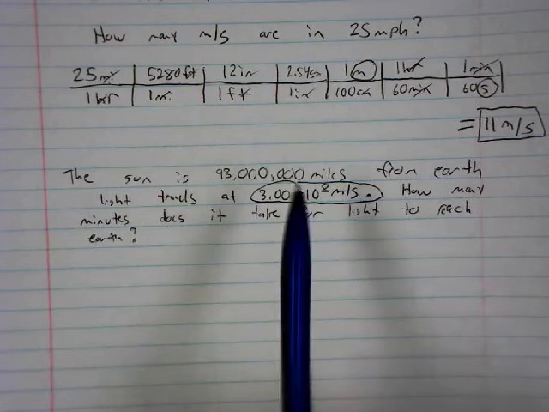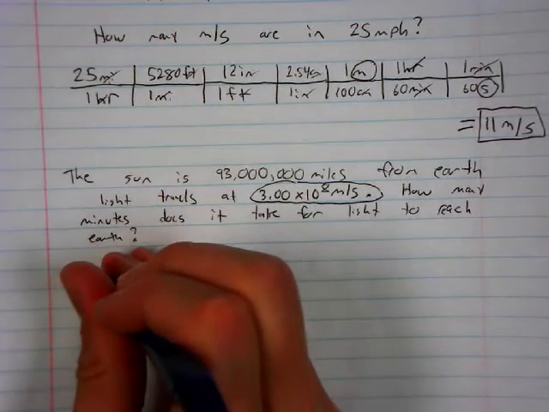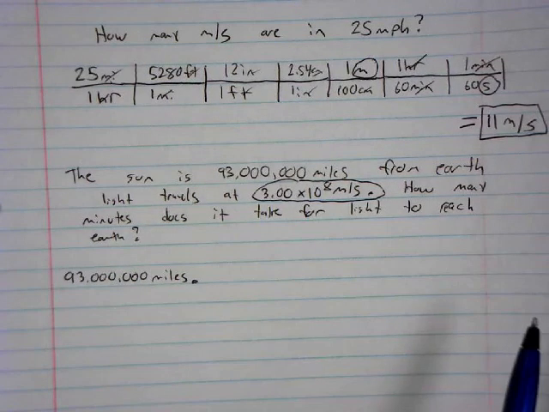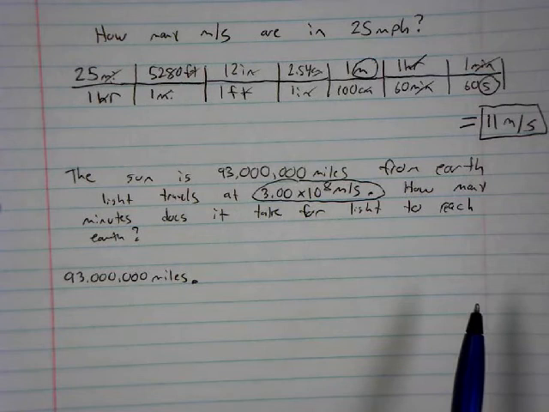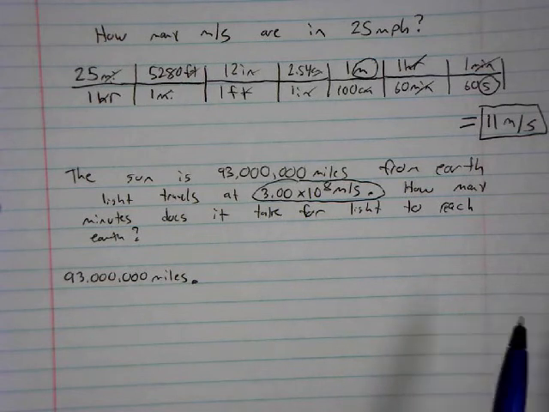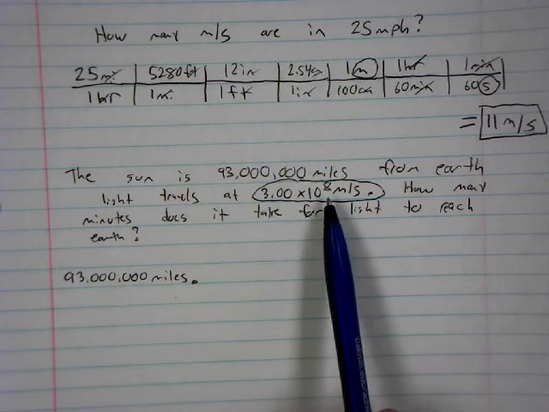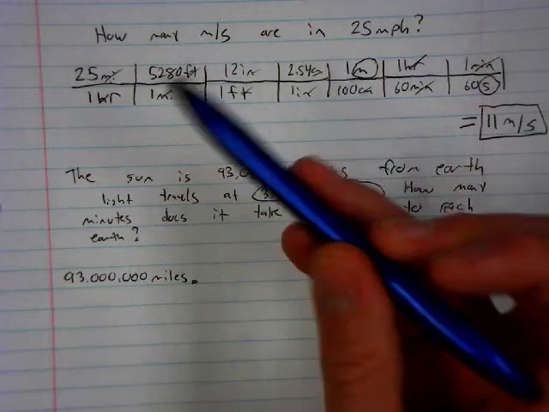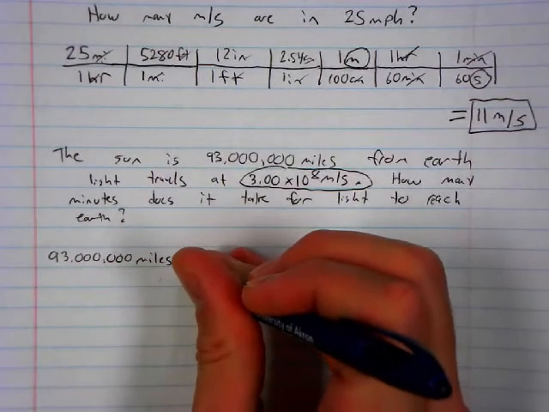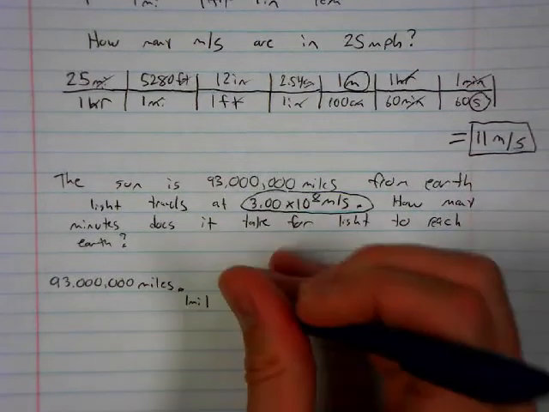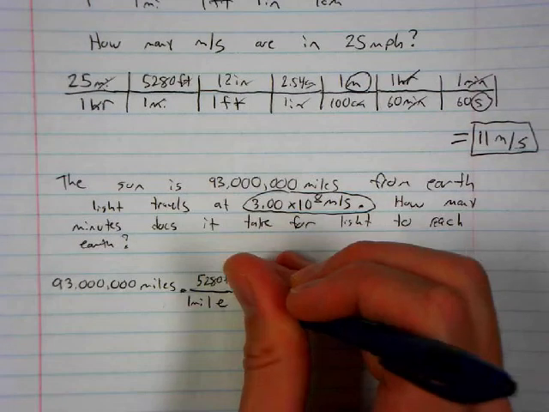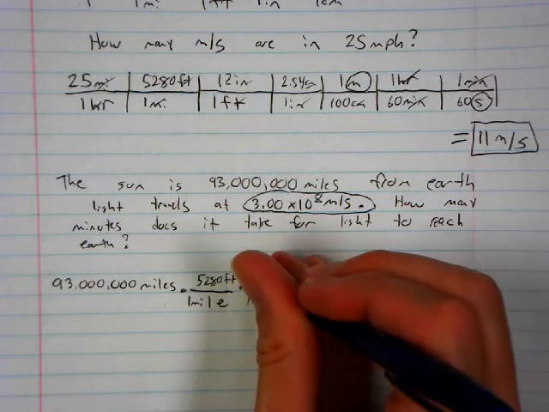This is going to be our conversion factor that we're going to have to use later to convert between one thing and something else. So on this one, I'm going to start out with my 93 million miles. So I've got 93 million miles on the top. And I know in order to get this to minutes, I'm going to have to get it to meters, because meters will let me get to seconds. So I need to get miles to meters first. You'll see in a second what I'm talking about.